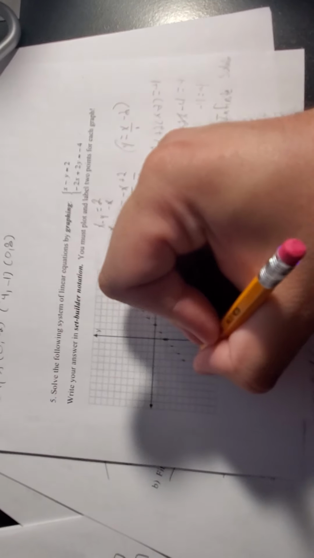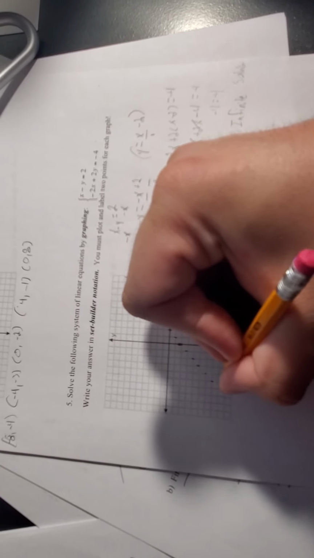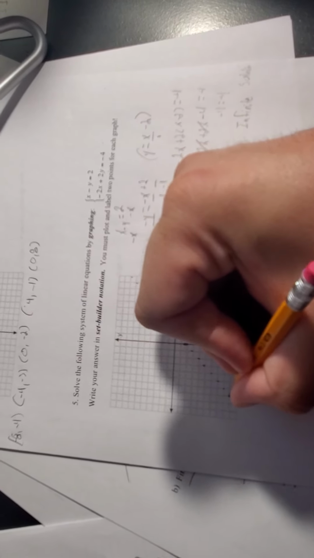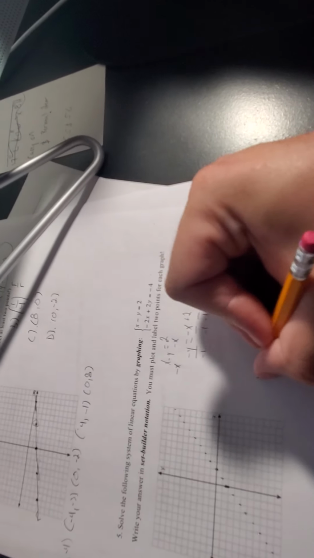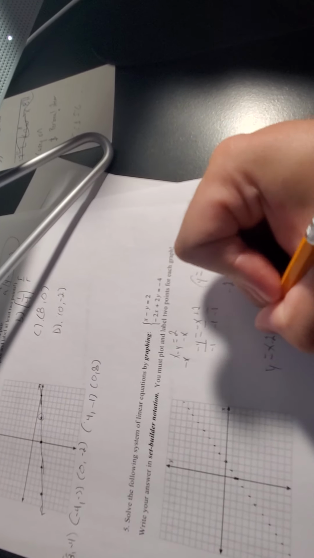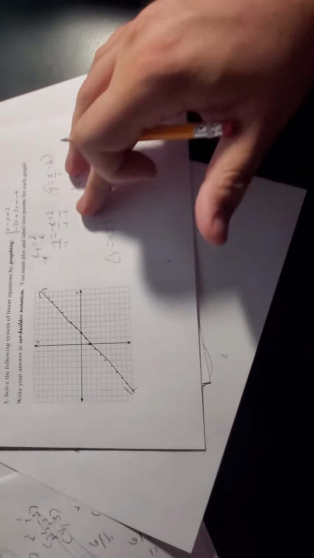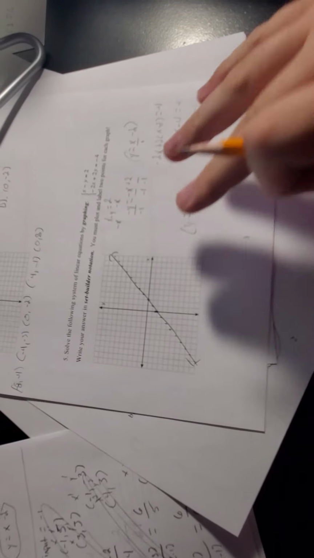So I show you here what I'm doing. All these points is what can equal when y equals x minus 2. Once again, I apologize, my graph is not going to be drawn out straight with the ruler.